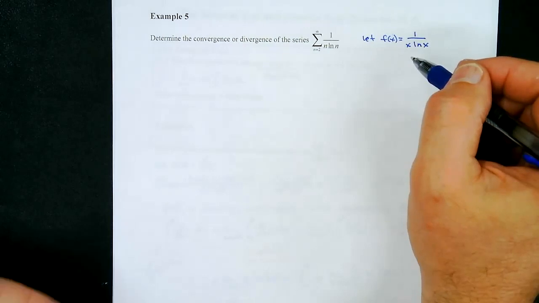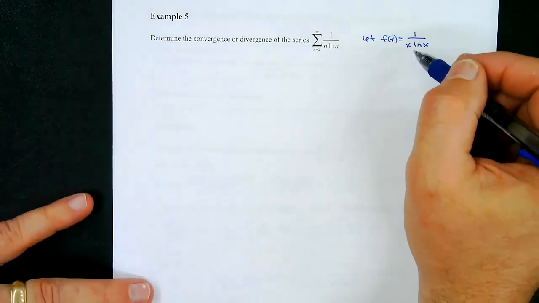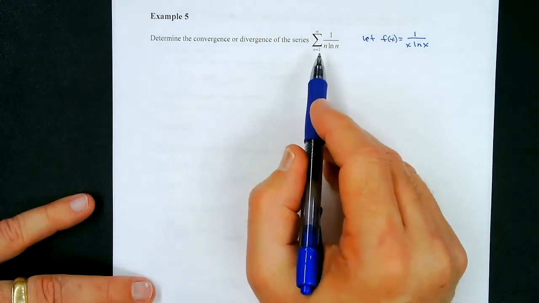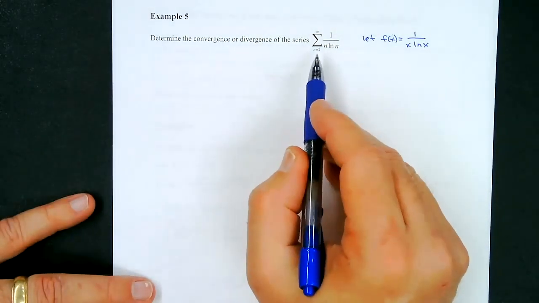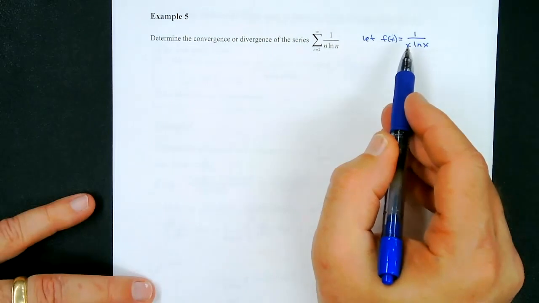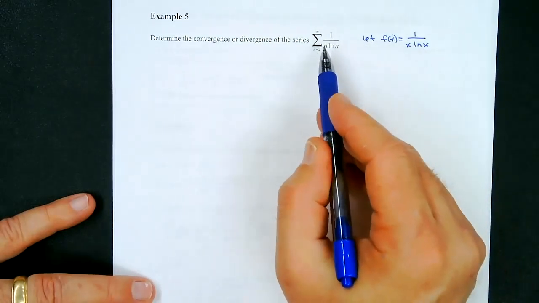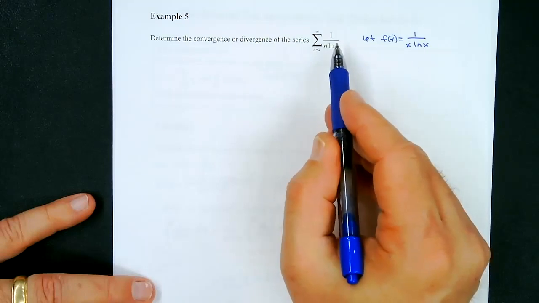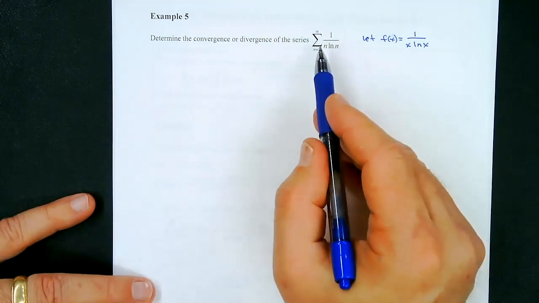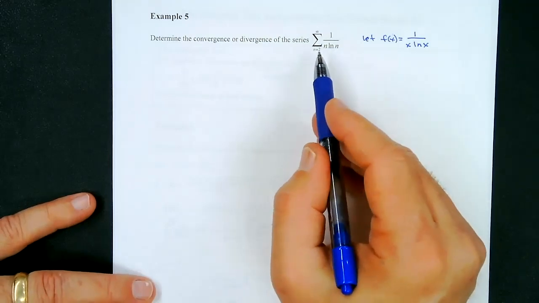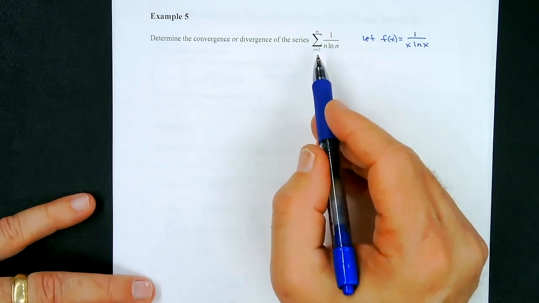Okay. So is it positive? Well, notice we're not starting at 1, we're starting at 2. We can't start at 1, because if we started at 1, then that would be 1 here, and ln of 1 would be 0. And so the denominator would be 0, and then it wouldn't be continuous, and we wouldn't be able to use the integral test. We wouldn't be able to do it.